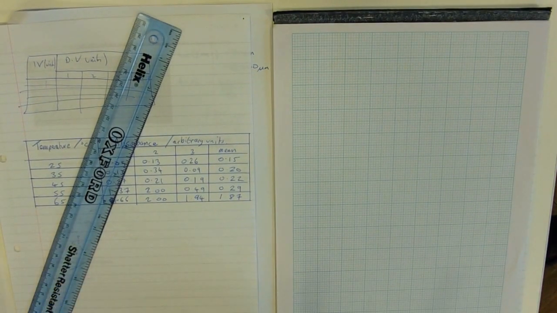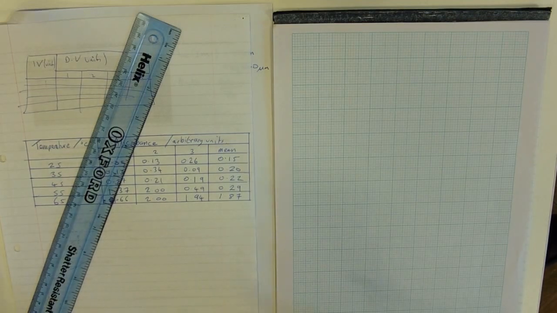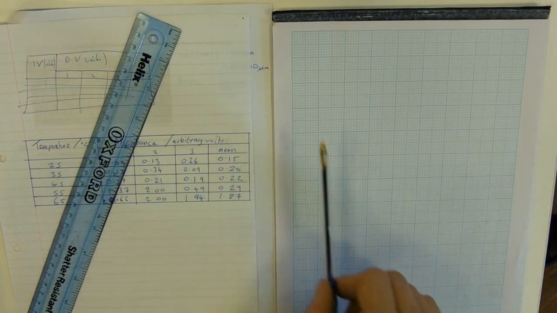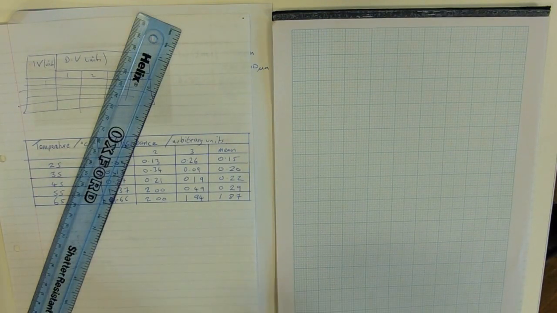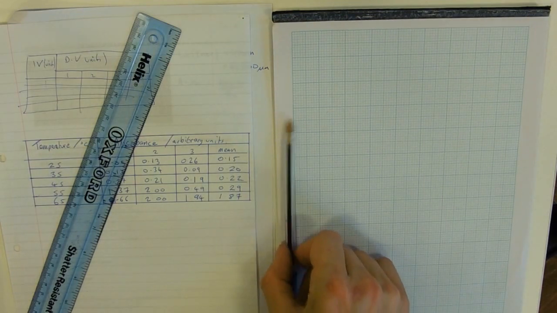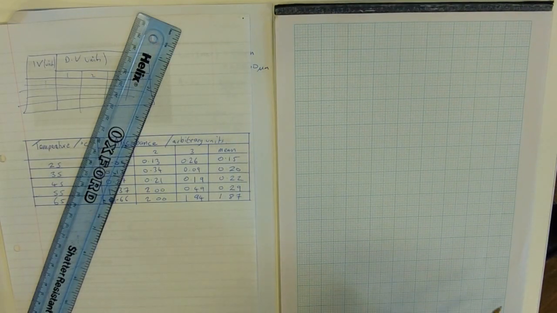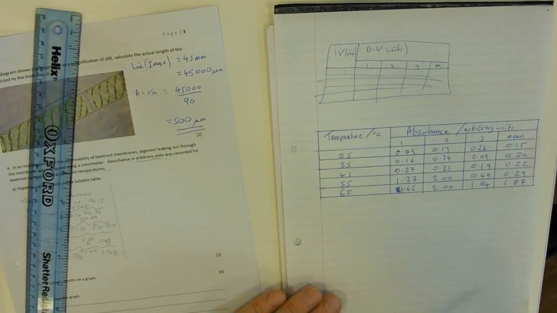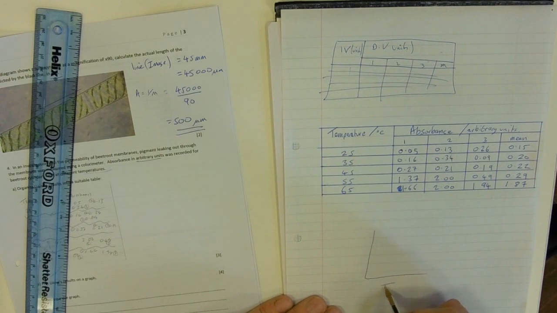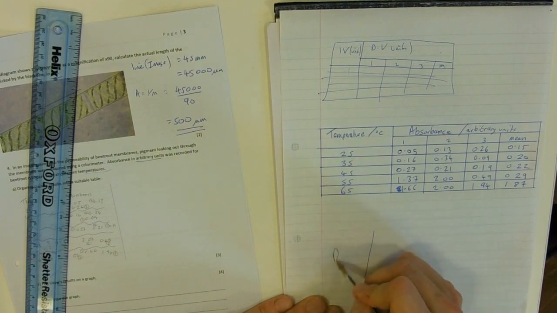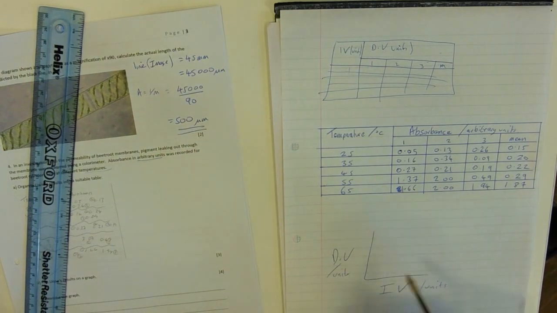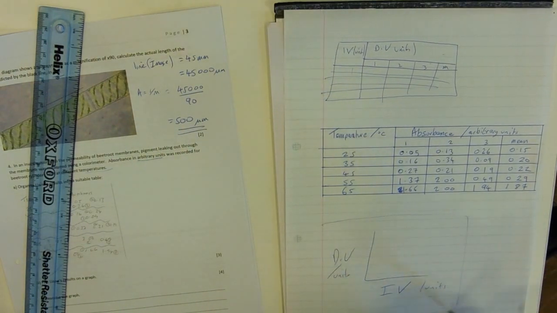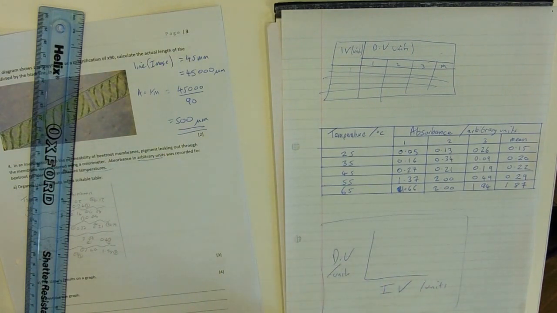Rules for drawing the graph. We want to use at least half of the graph paper, so on both scales. We need all the names of the axes with the units. Let's draw a little sketch here. So we're going to have our independent variable there, and units. We have our dependent variable there with units. This needs to be, that's my sheet of paper, at least half. It's got to be big enough. I don't want a pokey little graph in the corner.